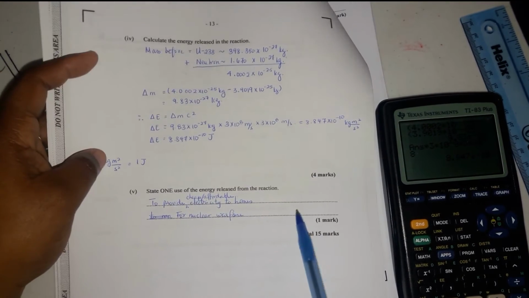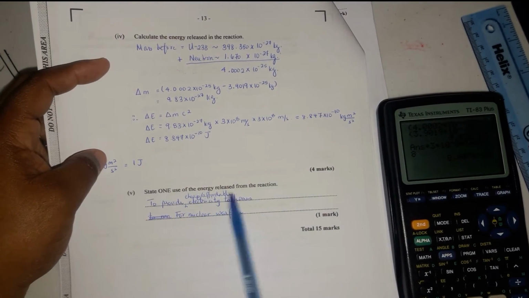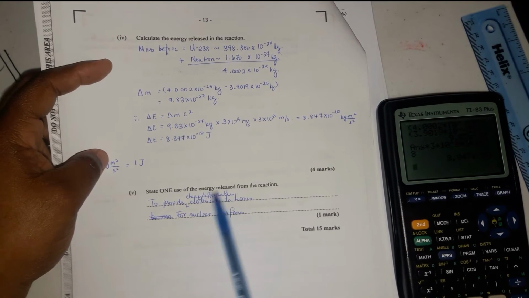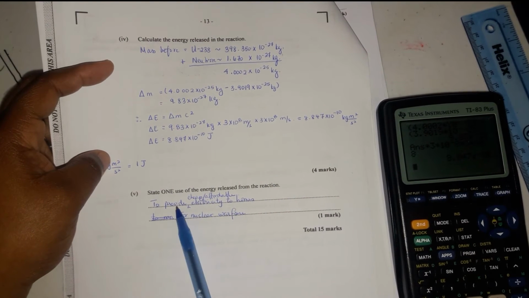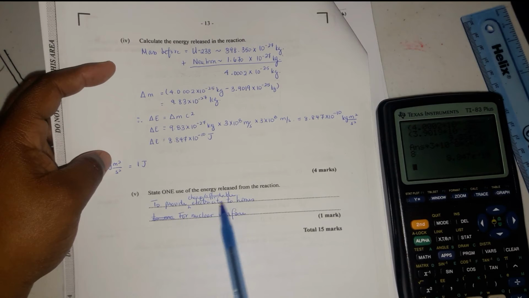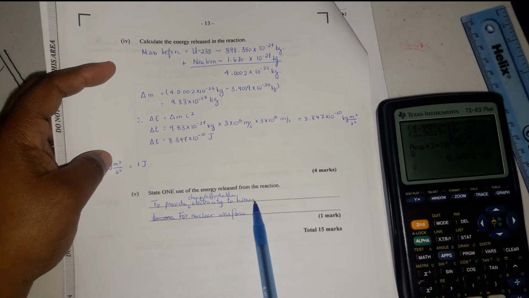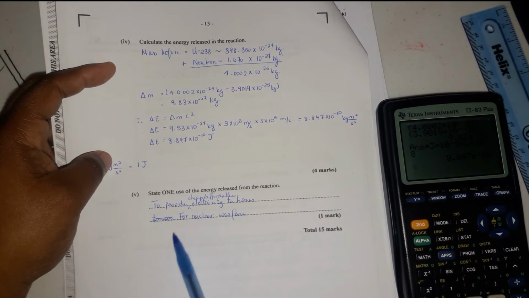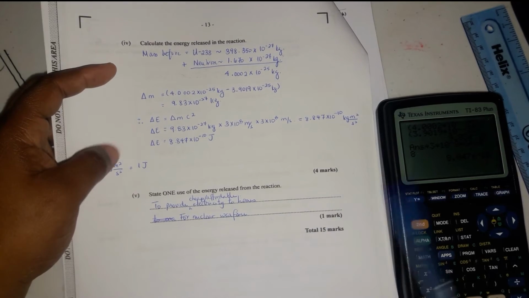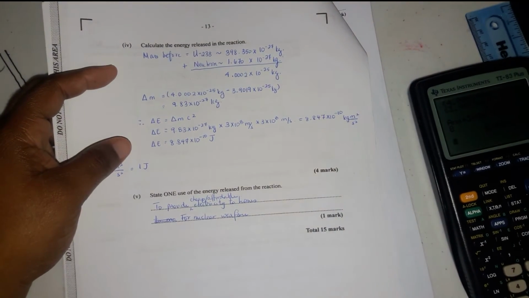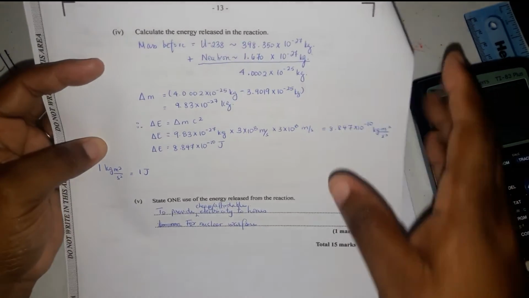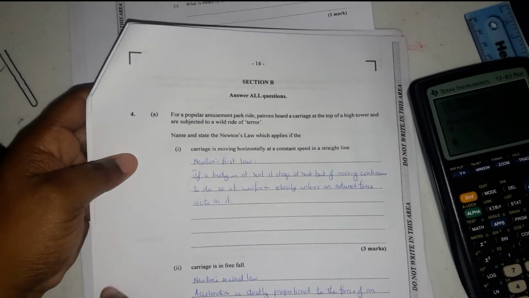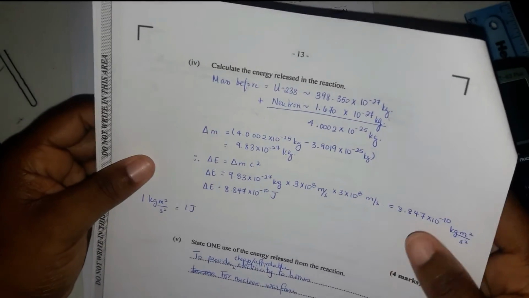Okay? And here it says state one use of the energy released from the reaction. I'm going to give you 2. It's to provide cheap, affordable electricity to homes. And also it's used in nuclear warfare. So, we all know that. The atomic bomb that they used to blow up the island and Hiroshima and all that. So you would have gotten number 4.